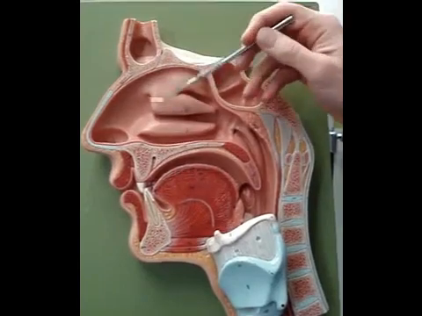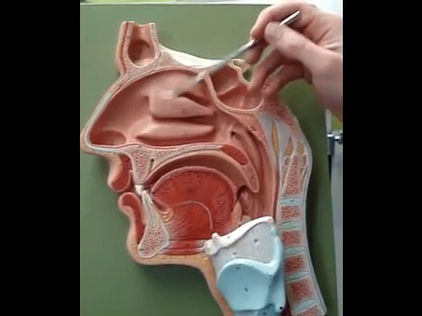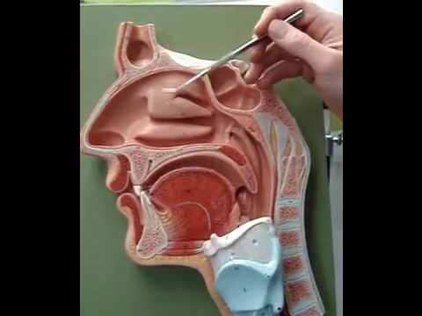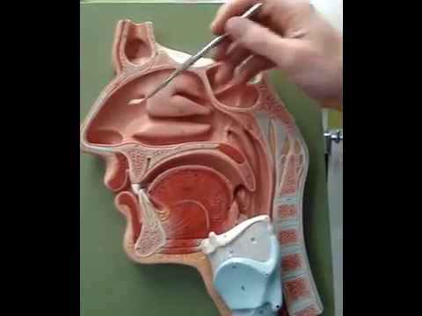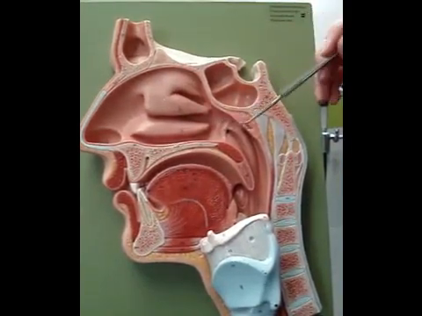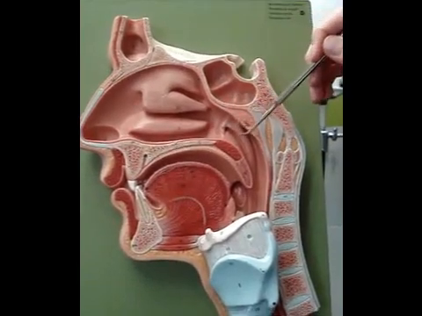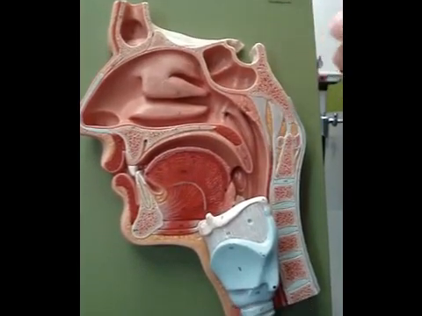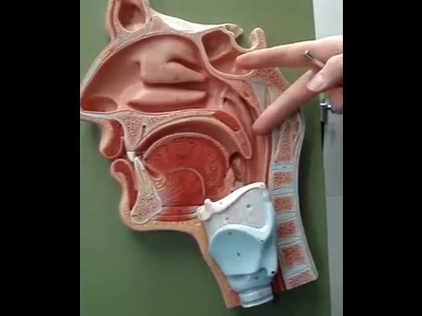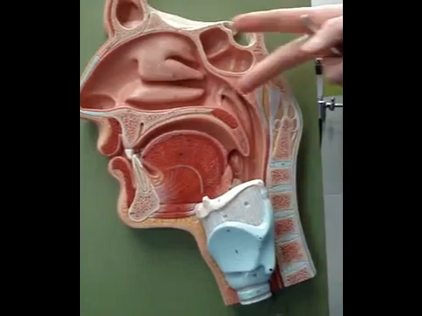It's very vascular, so the air warms itself, it humidifies, the mucous membrane here kind of traps any dust and debris that's flying around. But we go from the external nares to the internal nares. In this region right here, you'll also see the opening to the auditory tube. We go all the way down towards the posterior side, and we come into three different sections. There's a nasopharynx, an oropharynx, and a laryngopharynx.